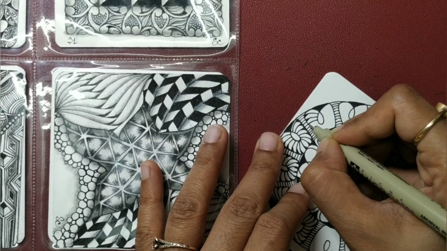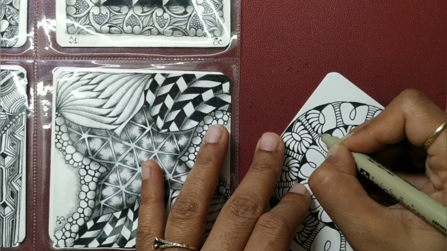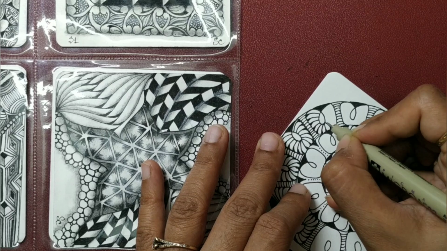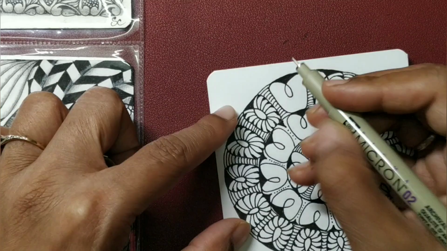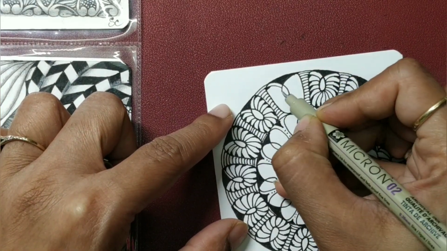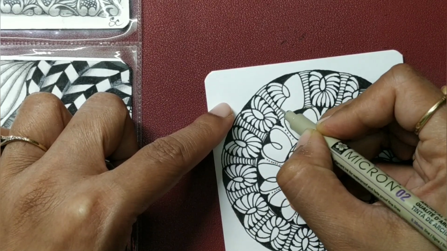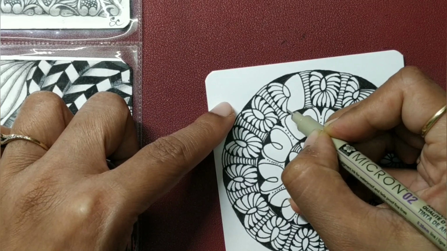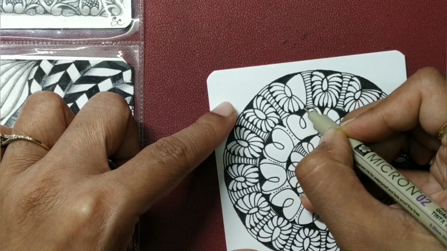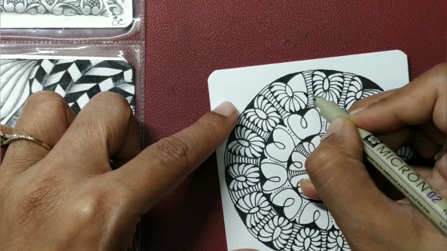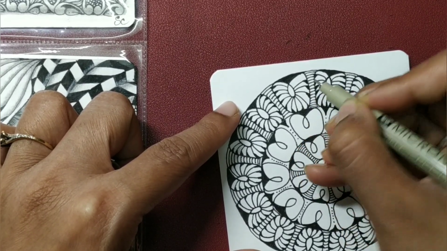I think by now you've got an idea. So I'm now on the last one, continuing with the same exercise, adding these lines and adding a little weight at the end of the lines. Lines emanating from the center droplet.